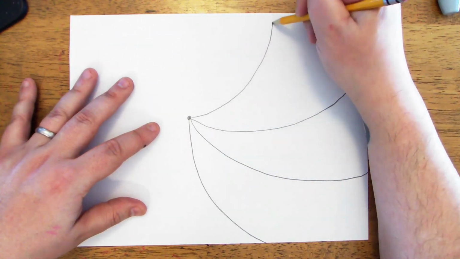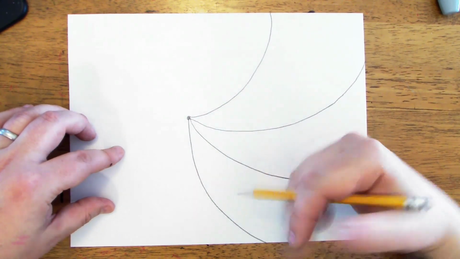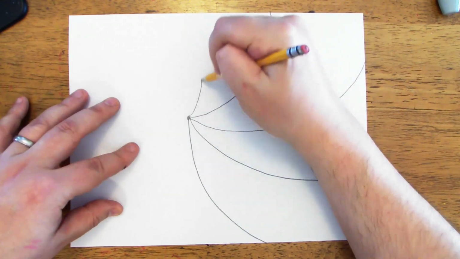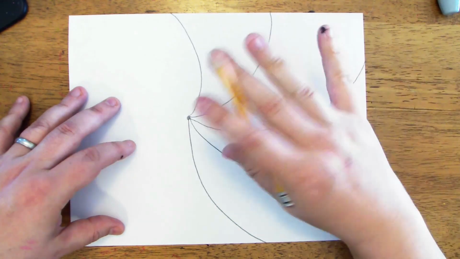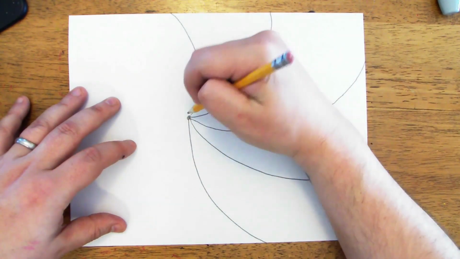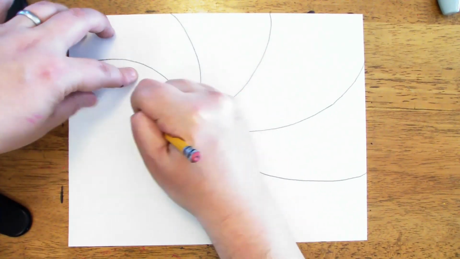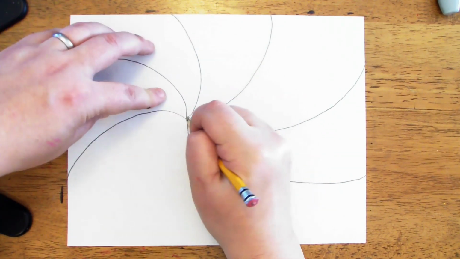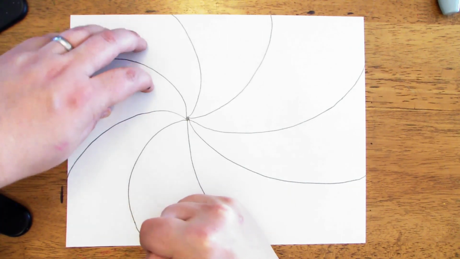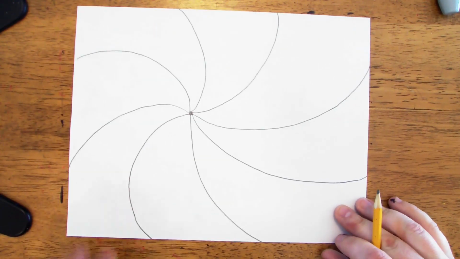I don't want to make too many because that's going to end up being a lot of work for me later on down the line, but I do want to have enough of them to show the illusion. So I would say maybe between 5 and 10 of these, a little closer to 10 if you can. But you don't want to go much more than that or it's going to end up being a lot of work. So I have this very cool spiral kind of pattern.